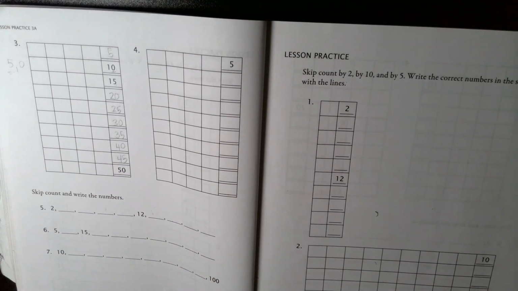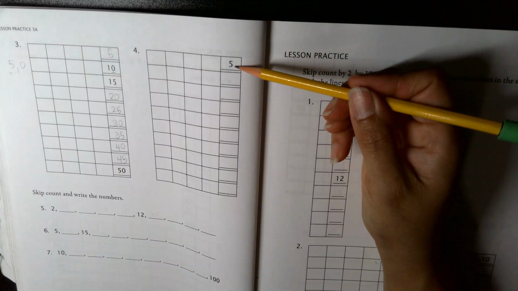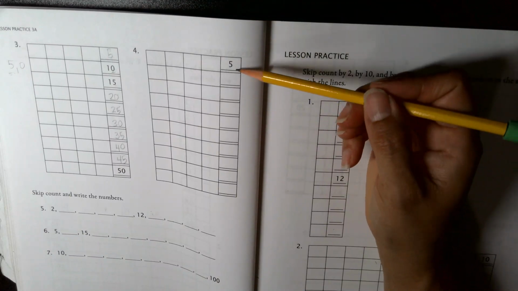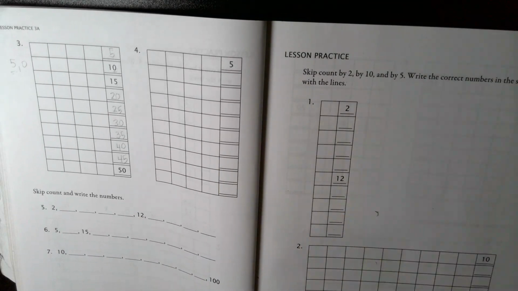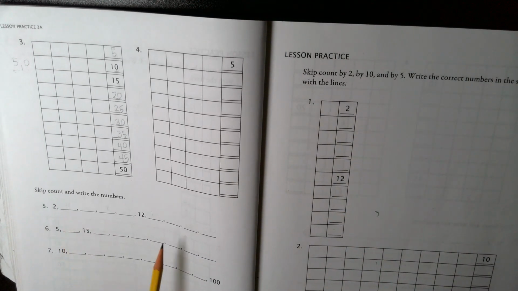And then over here on number 4, we see the 5. So we know that this is more 5 skip counting. And here at the bottom, we do the same exact thing. It's just side by side instead of stacked up like this.